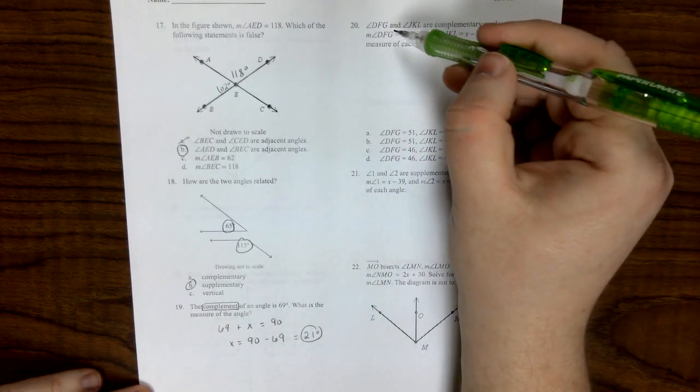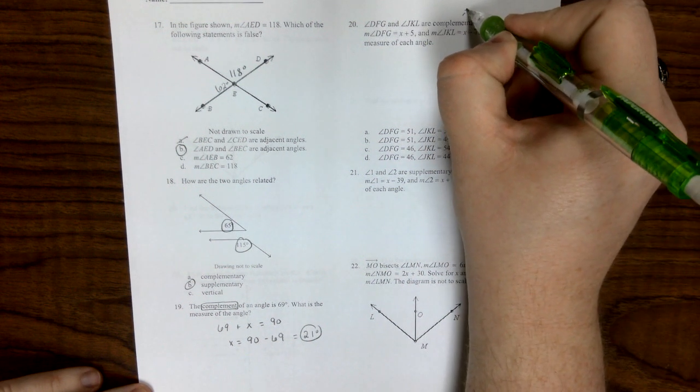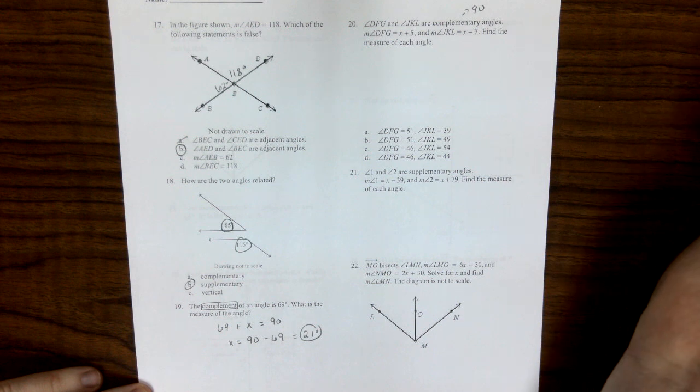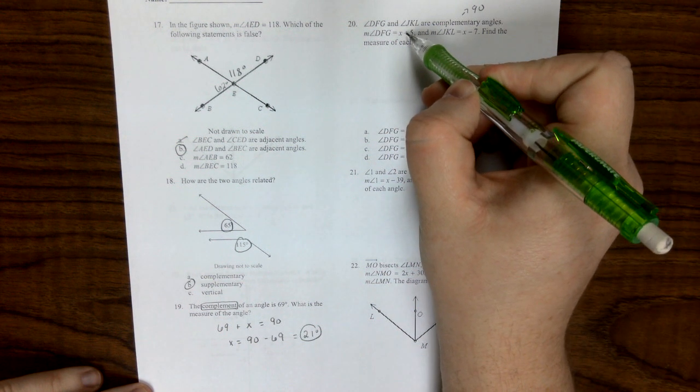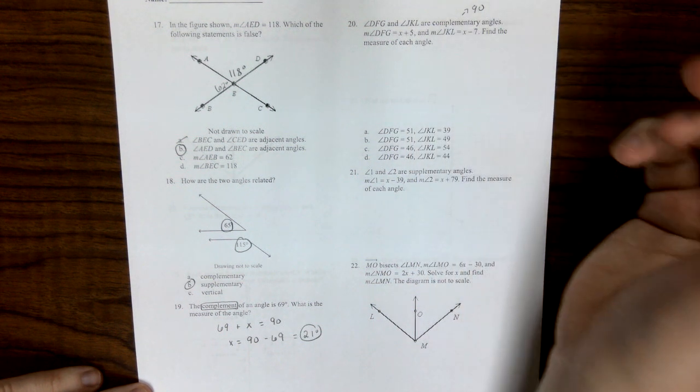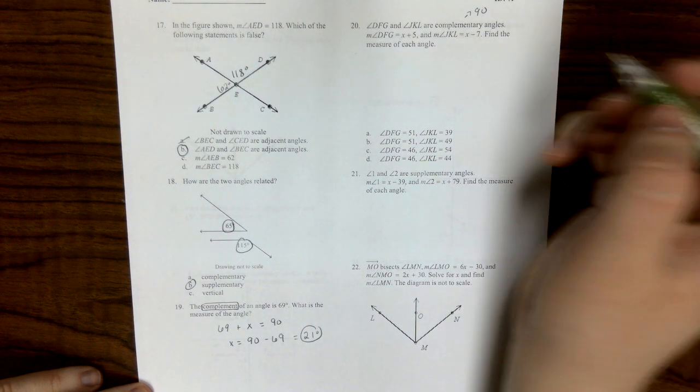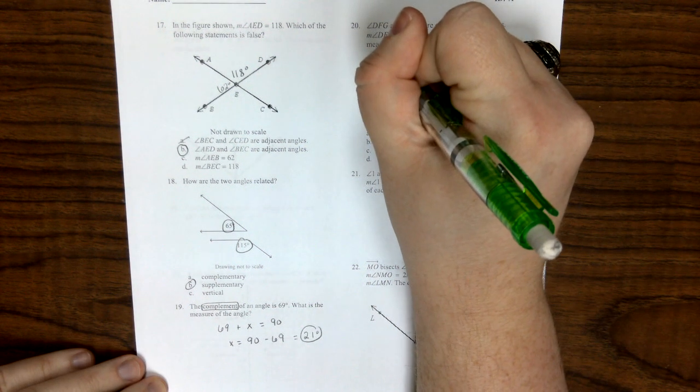All right. The two angles are complementary. So remember, complementary is they add to 90. The measure of one angle is x plus 5. The other one is x minus 7. Find the measure of each. So what do we do here?